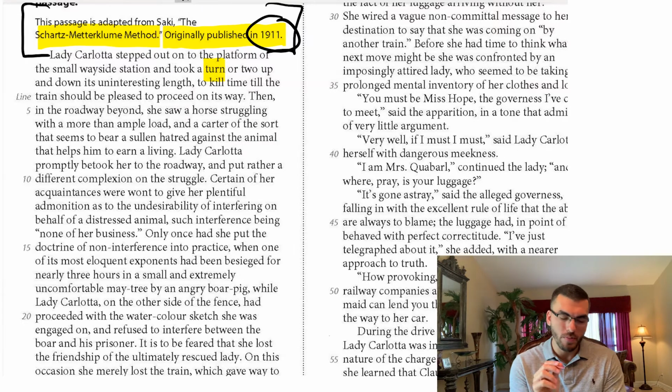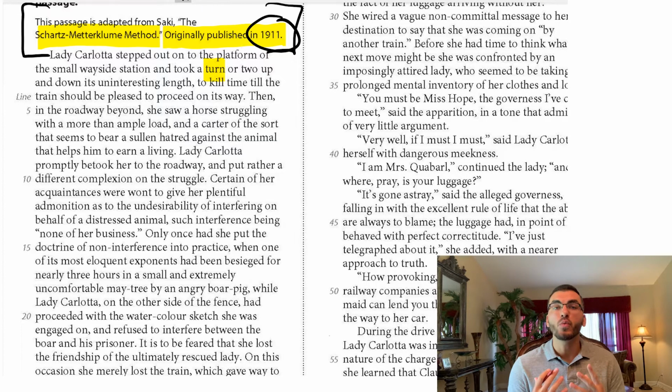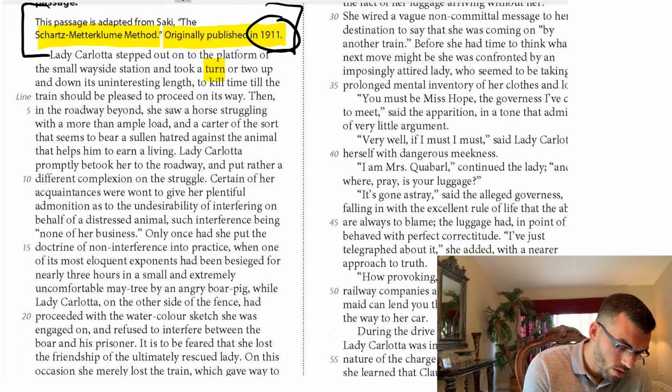I want to challenge you to press pause, read this sentence, and come up with your own word for turn as it's used in this sentence. And then let's compare notes. Press play and then let's compare notes. Okay, so Lady Carlotta stepped out onto the platform of the small wayside station and took a turn or two up and down its uninteresting length.